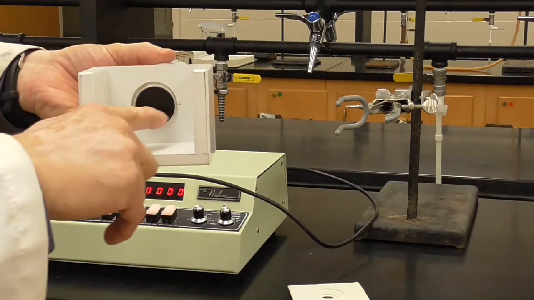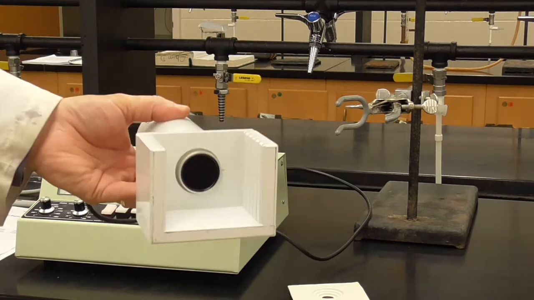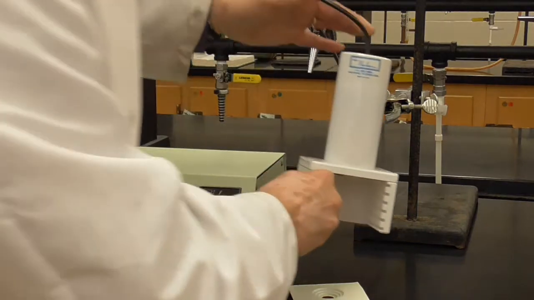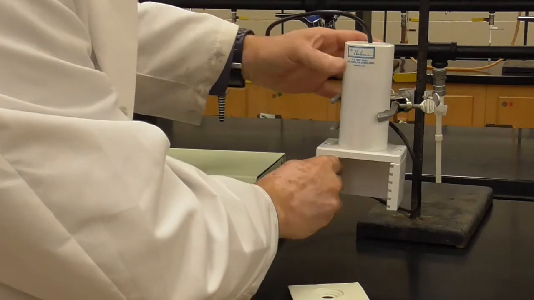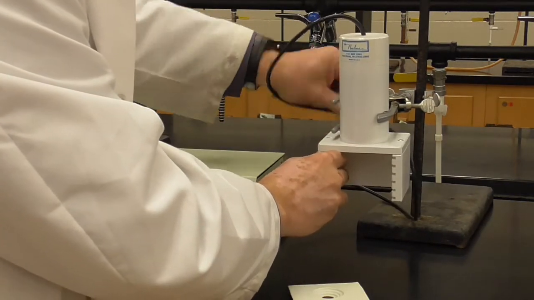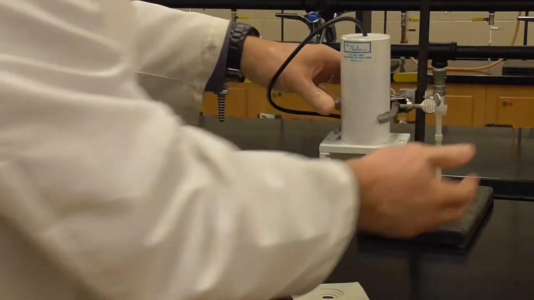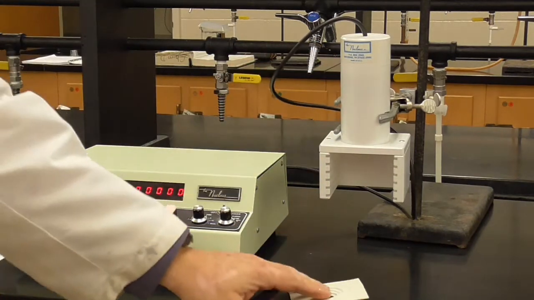Here's the window that the particles would enter and then cause a little current to go through, and then you hear that as a beep. I've got this secured up, hanging here in the air, because later on we're going to move it up higher so we can get more distance, and we'll measure that. So right now that's that.